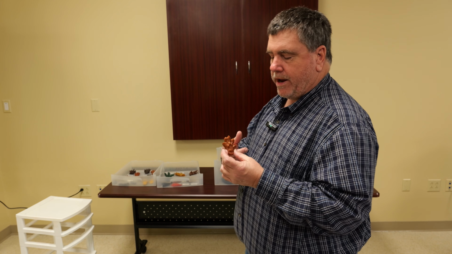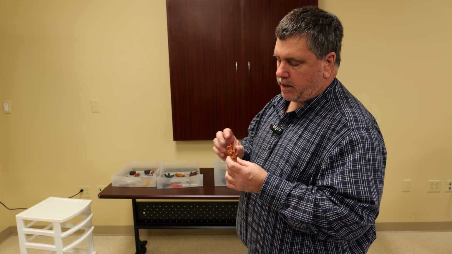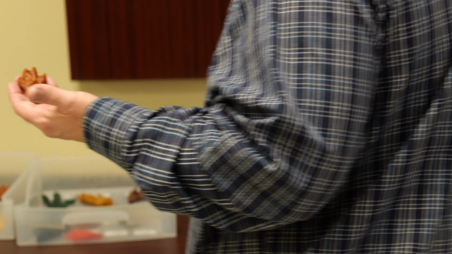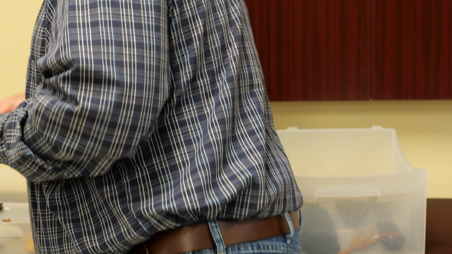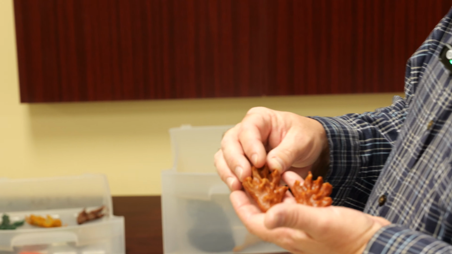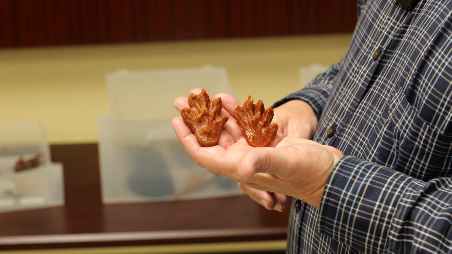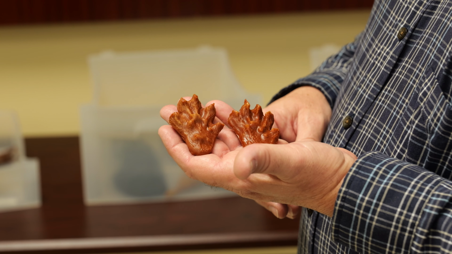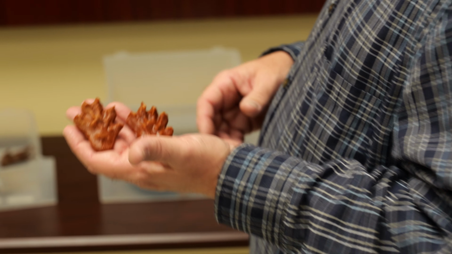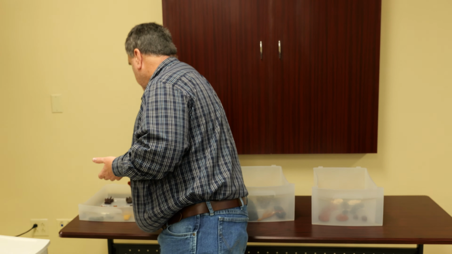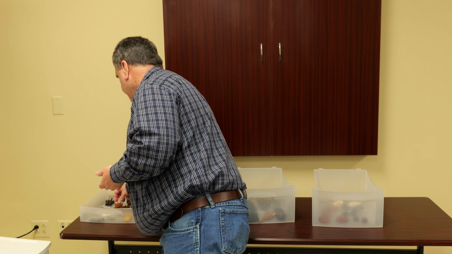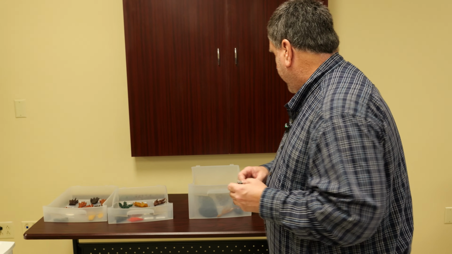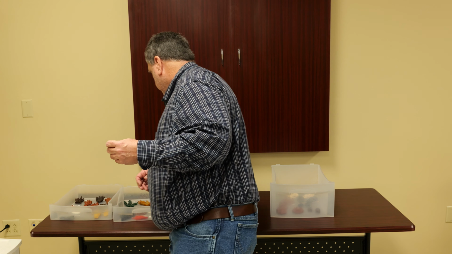Again, we've got webbing there. Might not be humongously evident, but it is there. That's actually the back foot. Look at the front foot. That's actually a large mink foot. And that can probably be down to about half that size. But that's the aquatic animals that I have. I don't think I have anything else. I'm looking. No.